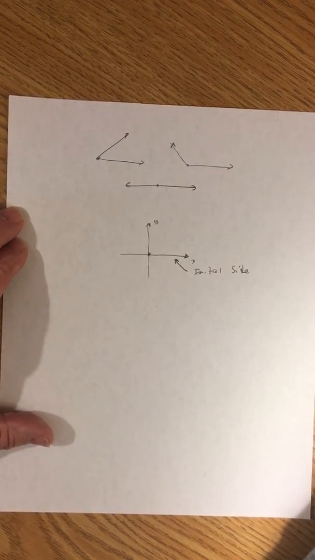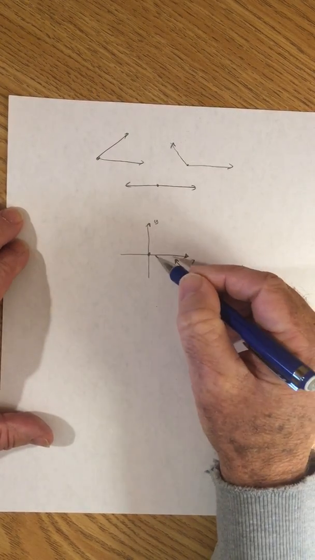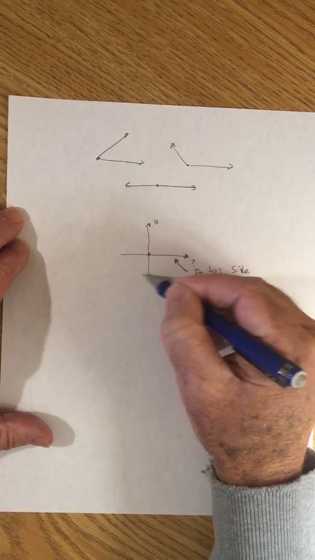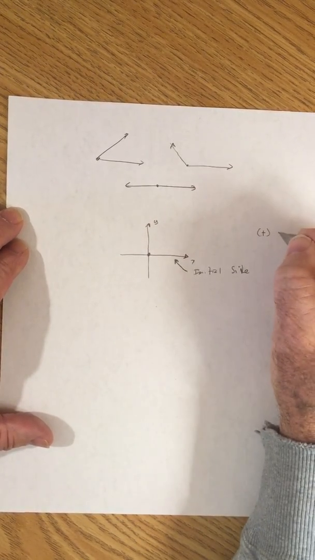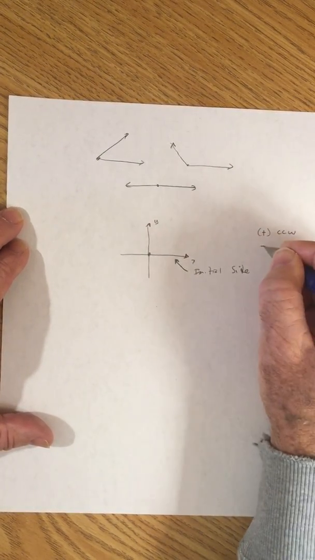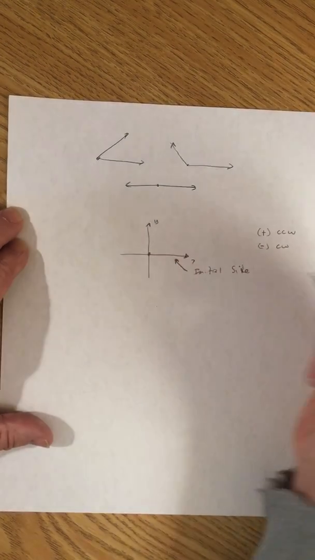Now, the other side can be anywhere, quadrant 1, 2, 3, or 4, and could be measured in a positive direction or a negative direction. And we define a positive direction as counterclockwise and a negative as clockwise. Positive, negative.